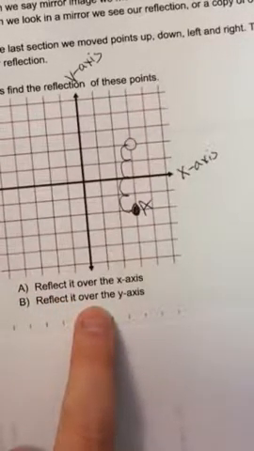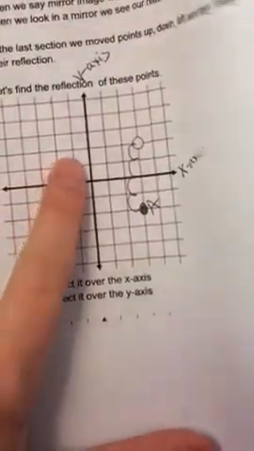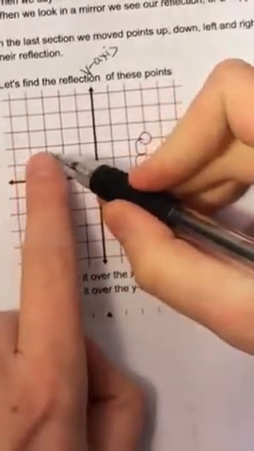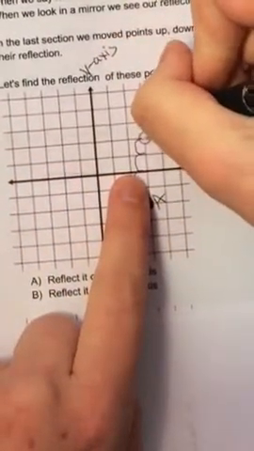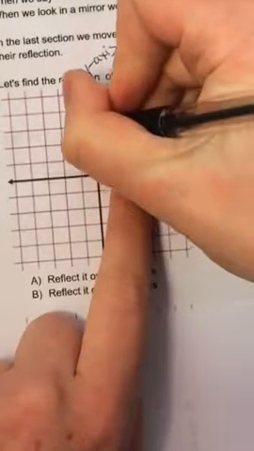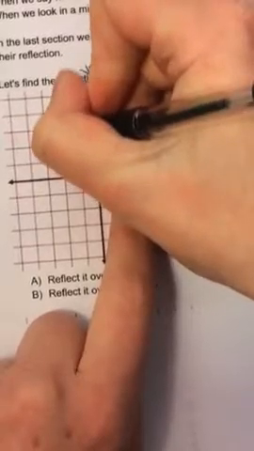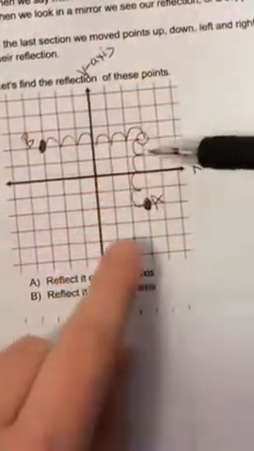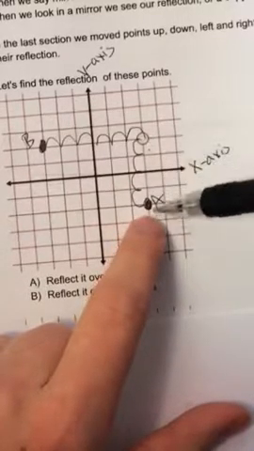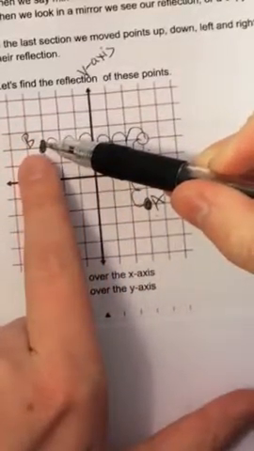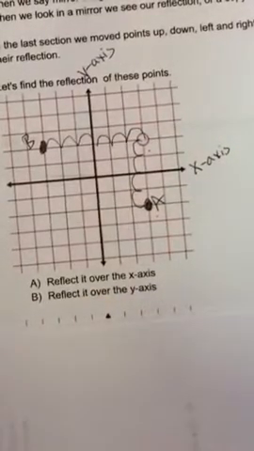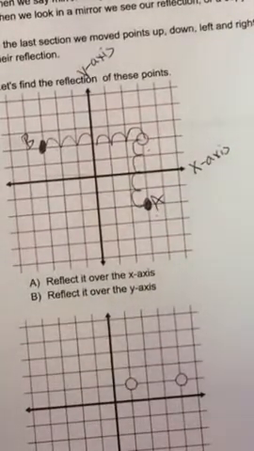Same idea if I were to reflect it over the y-axis. I would use that line as my folding point. I would fold it and see where this point ends up on this side of the line. Again, all I have to do is count 1, 2, 3 away from that line, and I need to go 1, 2, 3 on this side. So this is where my point B would go. If I flip this over the x-axis, it's going to go this direction. If I flip it over the y-axis, it's going to go over here. Now you don't have to draw all these bumps. You can just count them, but if you want to draw the bumps, that's okay.